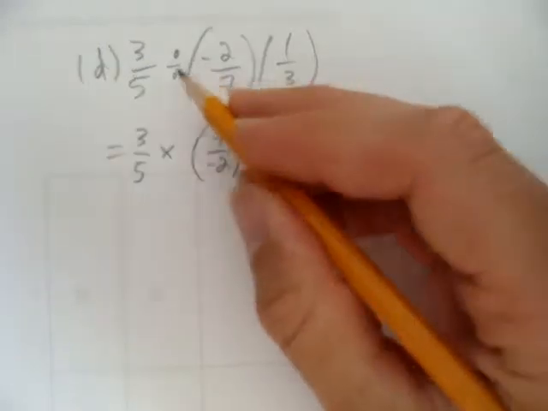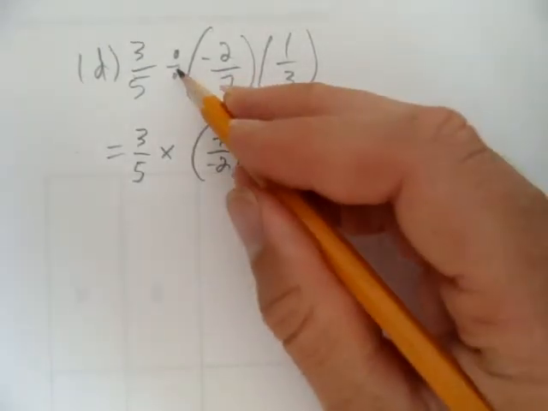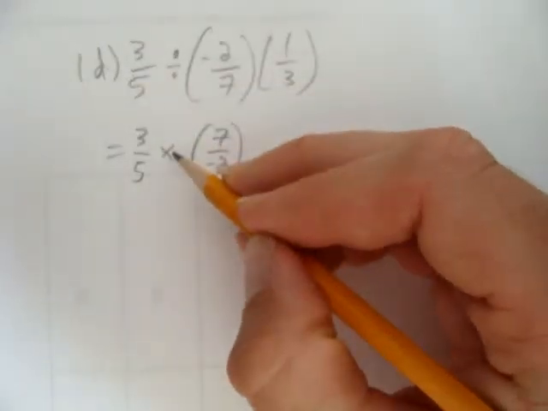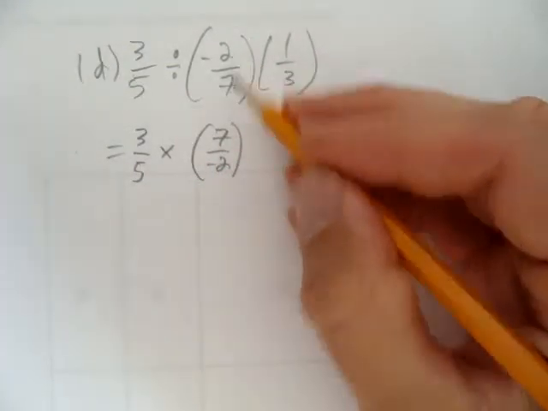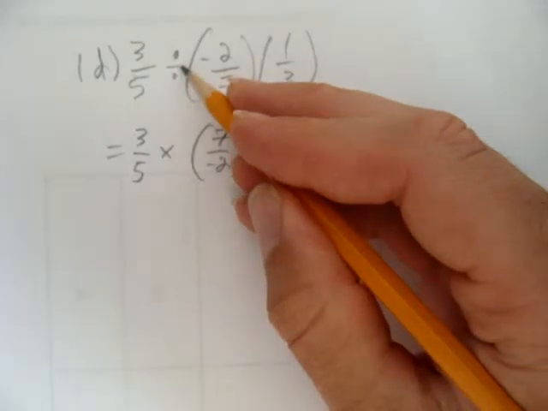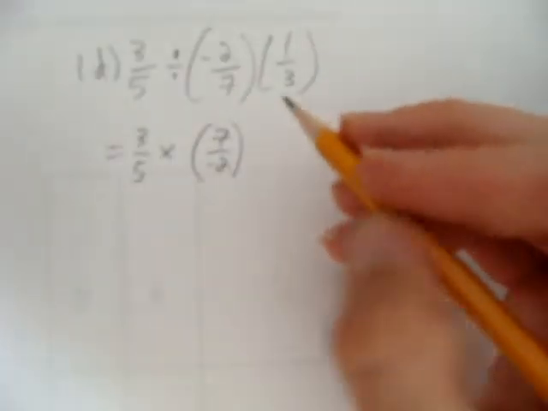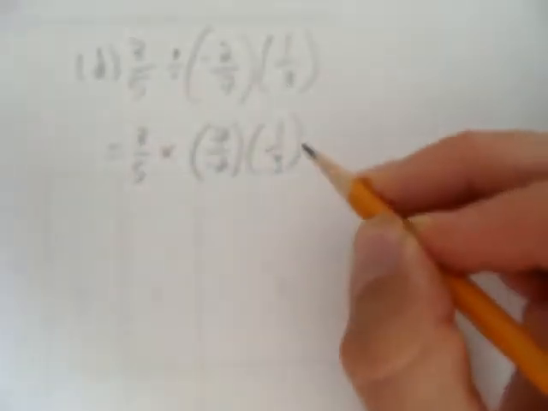That is to say, when you're dividing by a fraction, you flip the fraction from divide to times, and you flip the fraction upside down. That is, flip the fraction over the line and change the divide sign to times. Now the question becomes pretty easy to do.